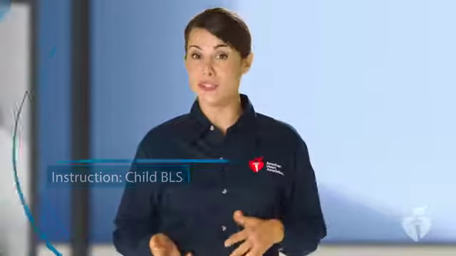Before we get to the practice, let's talk about a few important differences between BLS for children and BLS for adults. First, under the AHA BLS guidelines, anyone from age 1 year old to puberty is considered a child. Under these guidelines, puberty is defined as chest or underarm hair on boys and any breast development on girls.